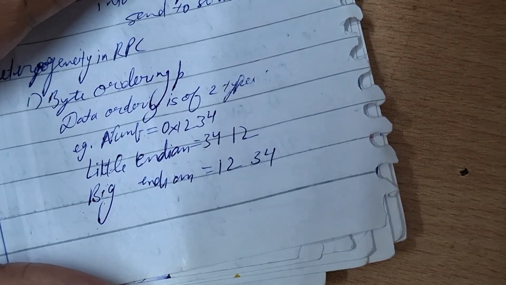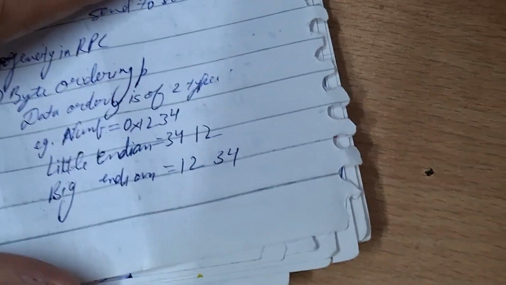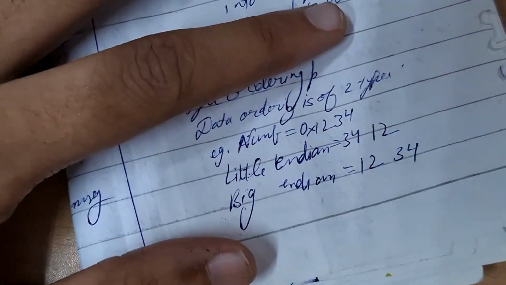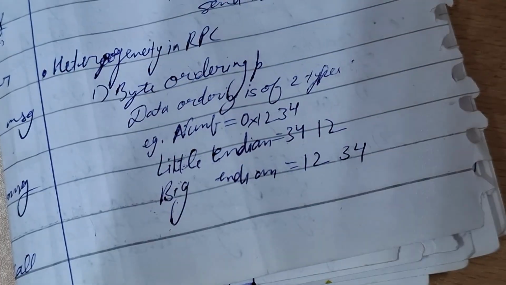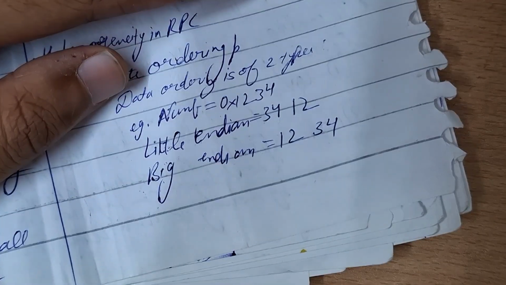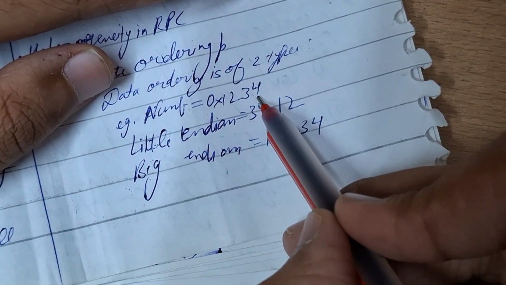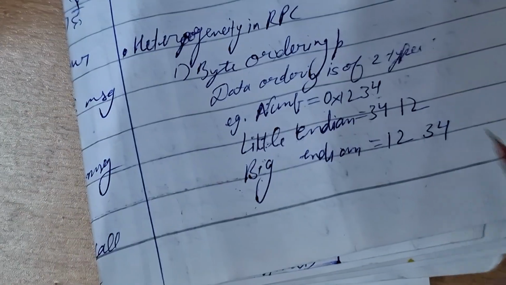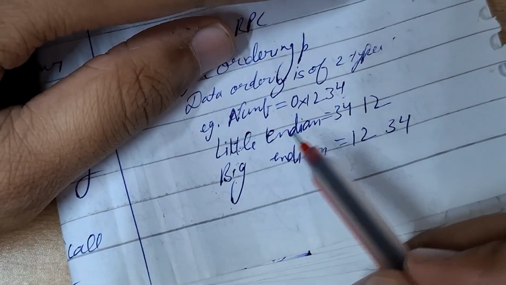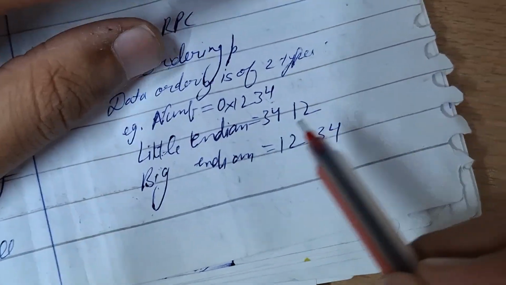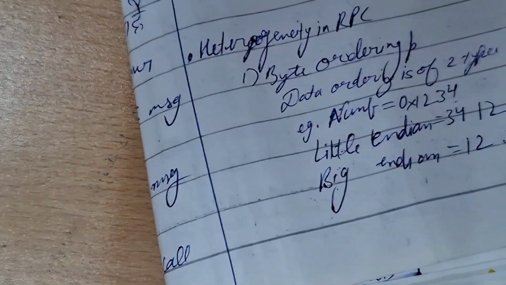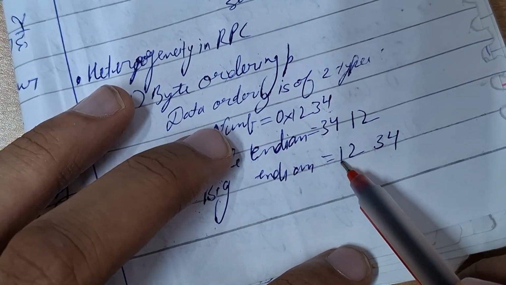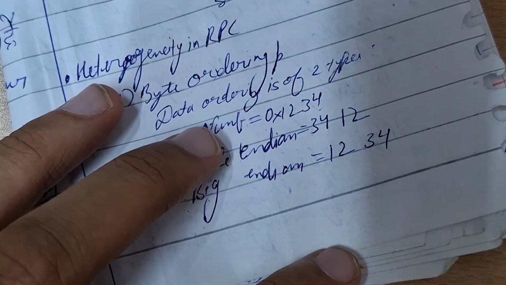Little endian and big endian concepts we will cover in our digital logic part. Because it's a theoretical lecture, we can't directly deal with the mathematical aspects, but in little endian, the least significant bit, like here you can see 4 comes before, the least significant bit in little endian comes first. In big endian, the LSB comes last and MSB comes first in the encoding.